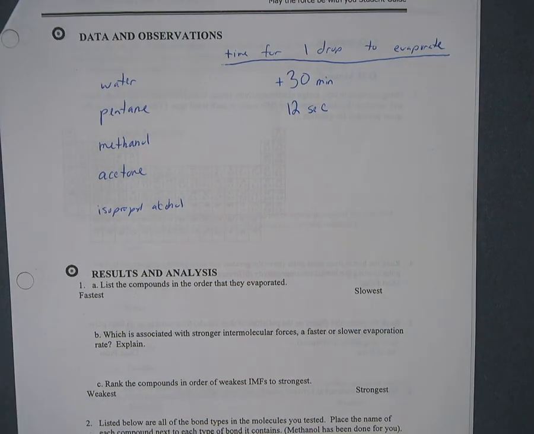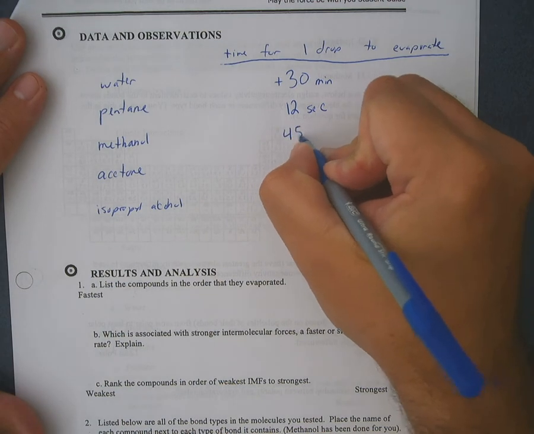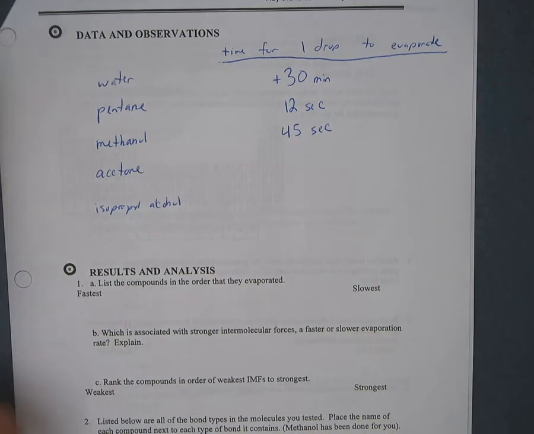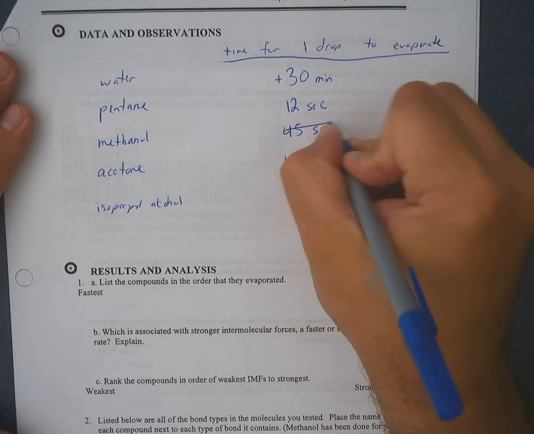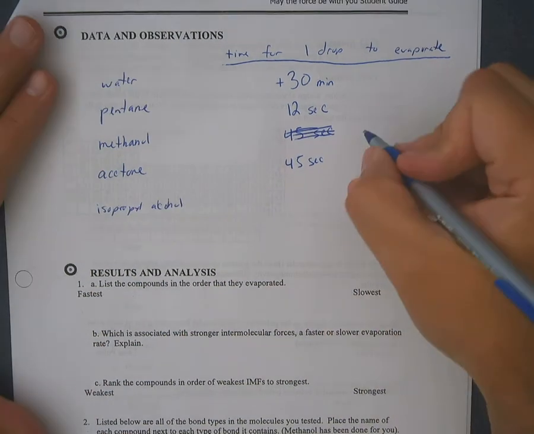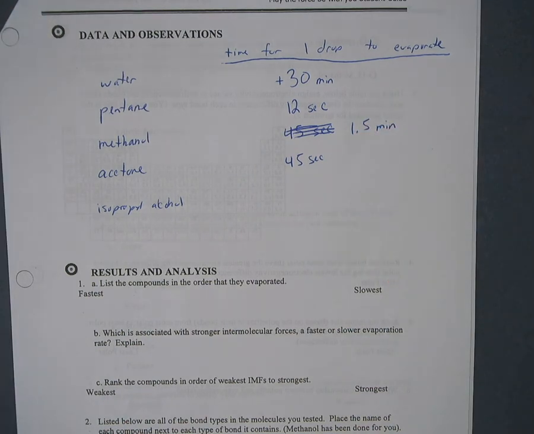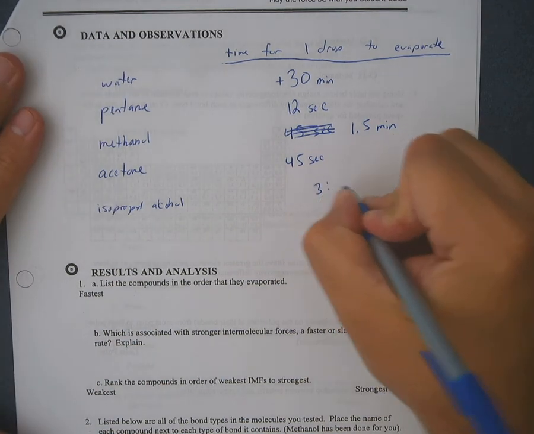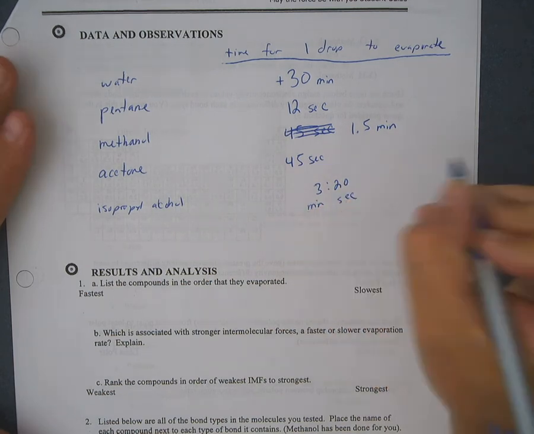12 seconds. You started watching the acetone, and the acetone took about 45 seconds before it completely evaporated. Oh, shoot, I wrote that in the wrong spot. 45 seconds was acetone. The methanol took 1.5 minutes to evaporate. And the isopropyl alcohol took 3 minutes and 20 seconds. 3 minutes, 20 seconds to evaporate.